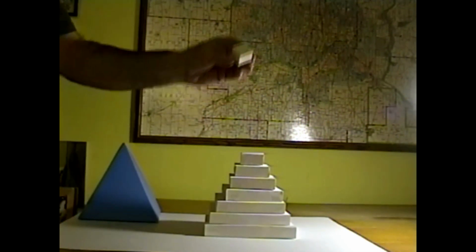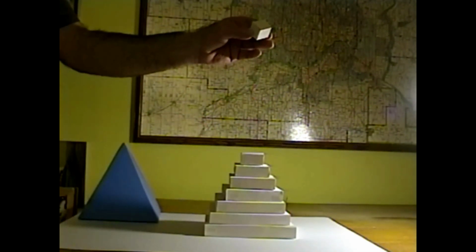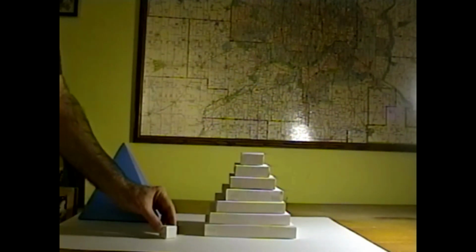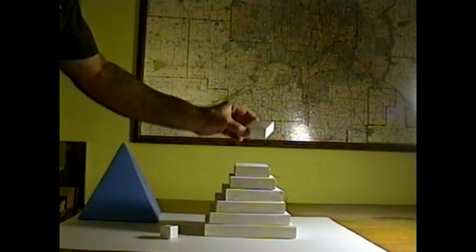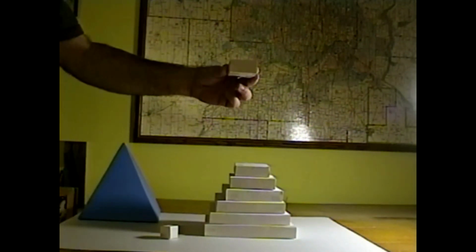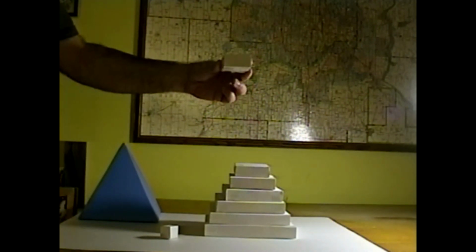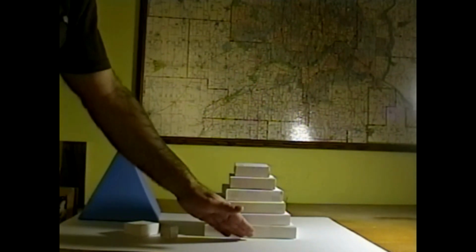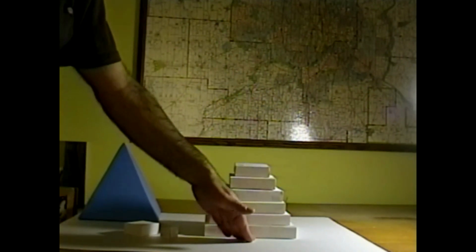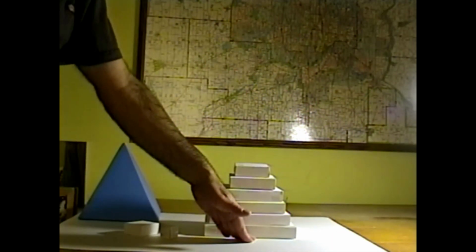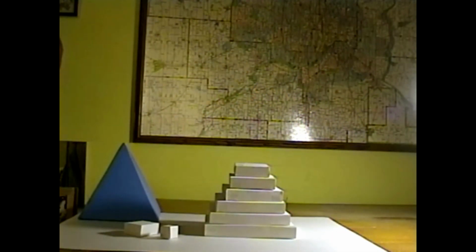The top layer is 1 inch by 1 inch by 1 inch, so it's 1 cubic inch. The next layer is 2 inches by 2 inches by 1 inch, so that's 4 cubic inches. And on down to the bottom, where the bottom layer is 1 inch tall by 8 inches by 8 inches, or 64 cubic inches.